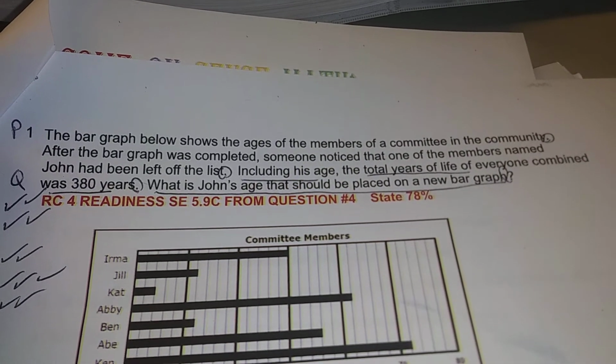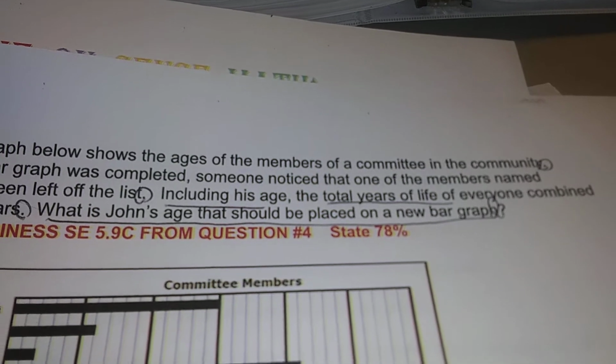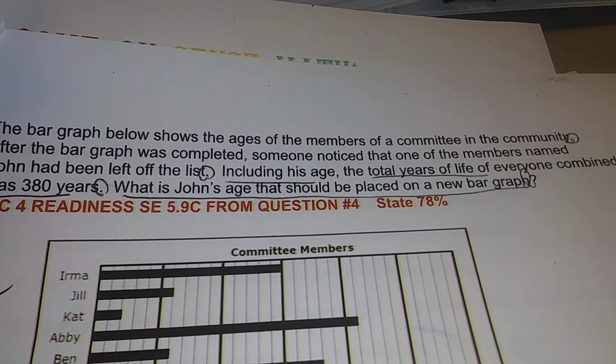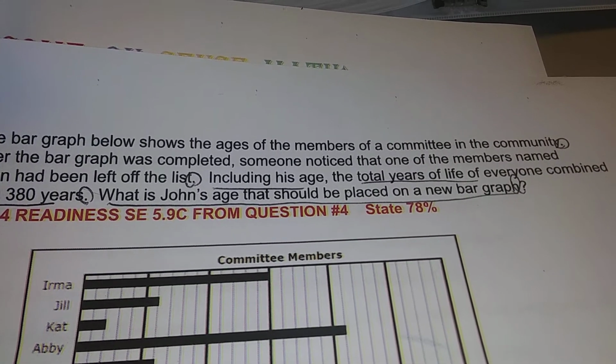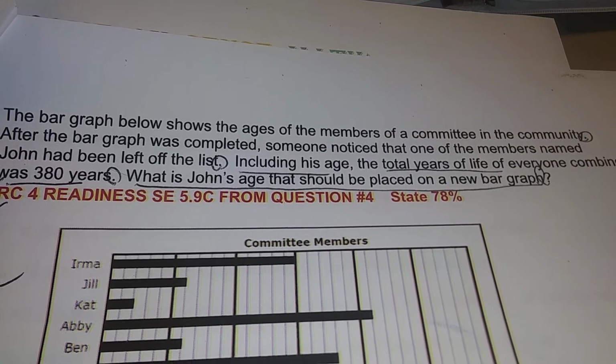The bar graph below shows the ages of the members of a committee in the community. After the bar graph was completed, someone noticed that one of the members, named John, had been left off the list.